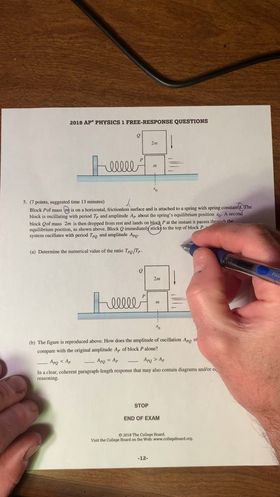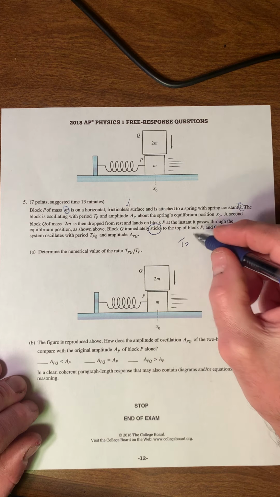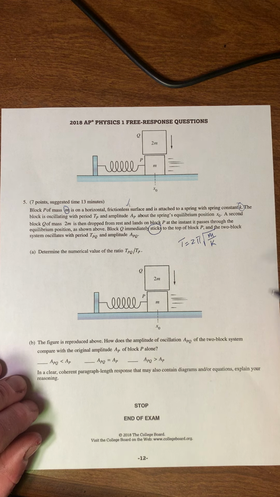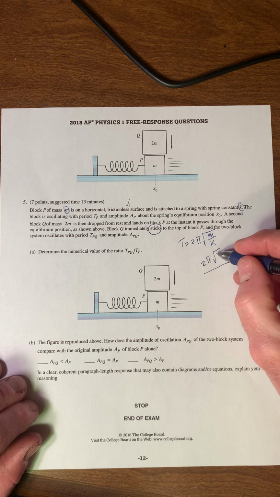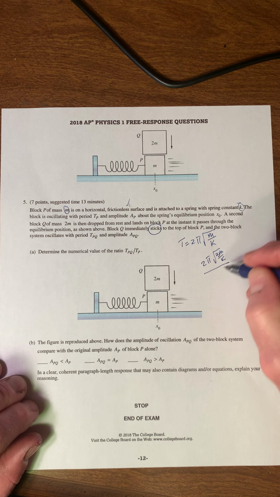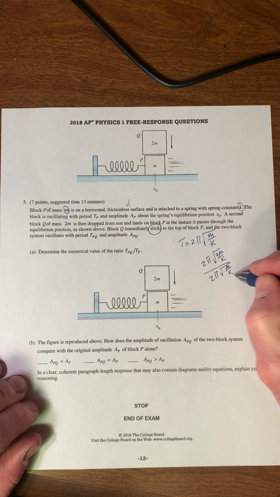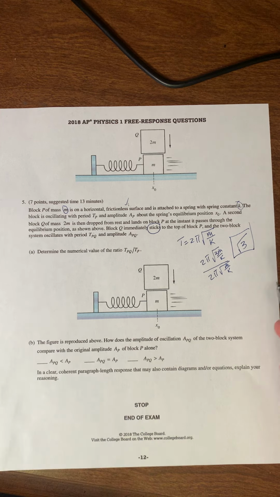Well, go to your reference sheet. The period for an oscillating block on a spring is given by 2 pi square root of the mass over the spring constant. So it's going to be 2 pi square root of (2 plus 1) is 3m over k, divided by 2 pi square root of only 1m over k. Everything cancels out except for the square root of 3. That's the answer. Next part.